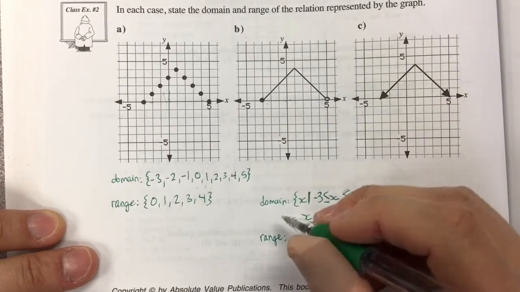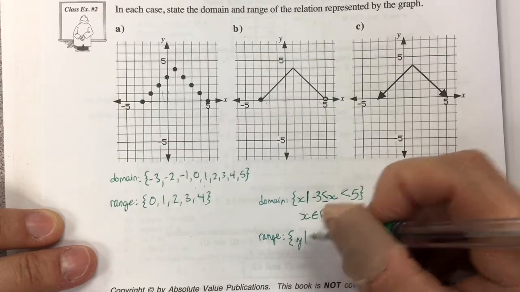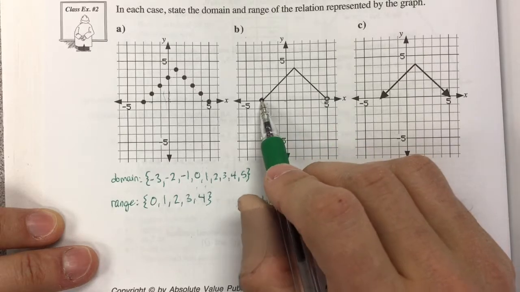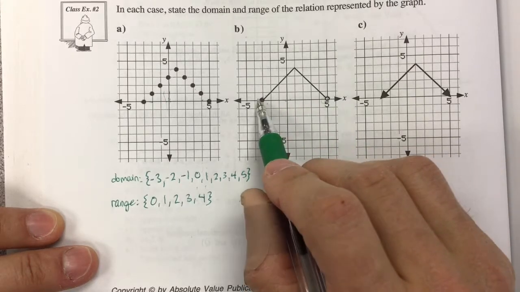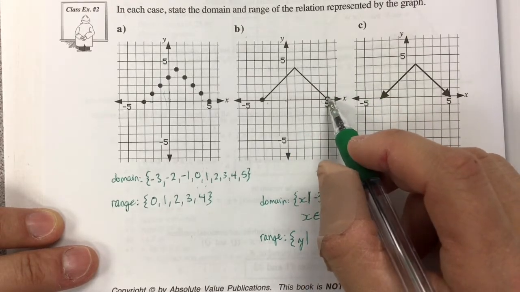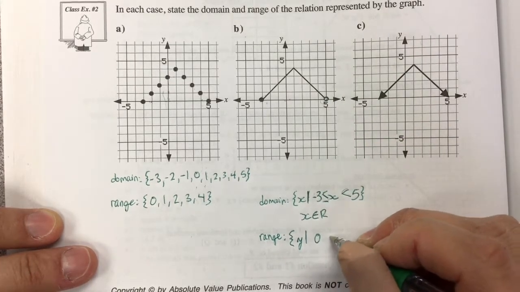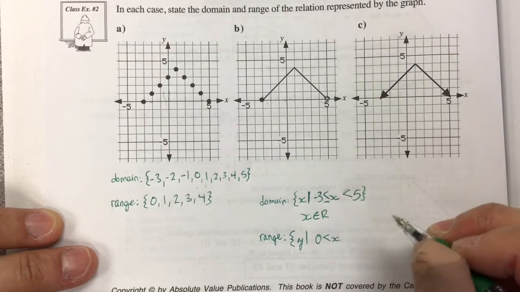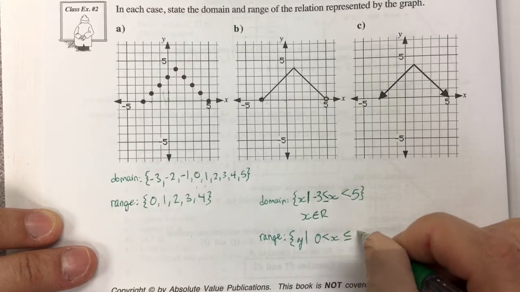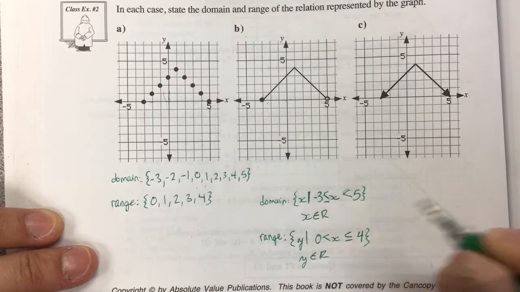And then I would do the same thing for my range. So my range, I'm going to list this as my y values, such that, now this one's going to be a little bit trickier. Now, even though 0 is a value here, it's not a value here. And so that's actually going to be another place where we can't have our range. So we're going to say that y has to be greater than 0, but it has to be less than or equal to +4. And again, y is an element of real numbers.